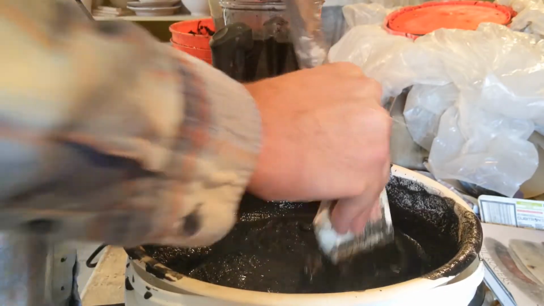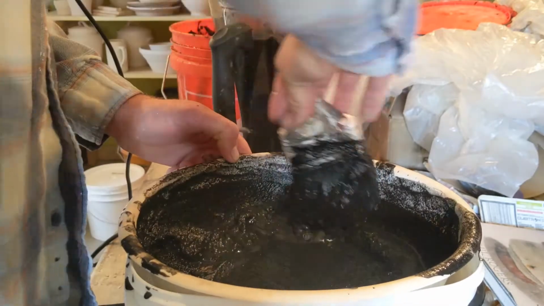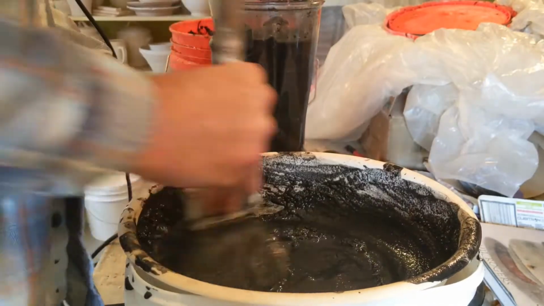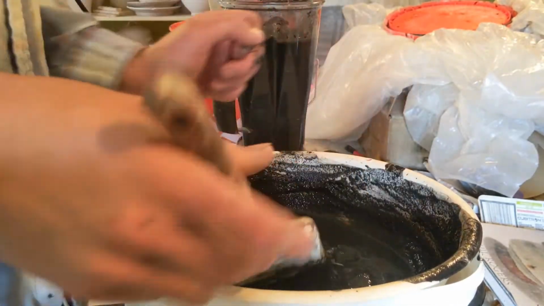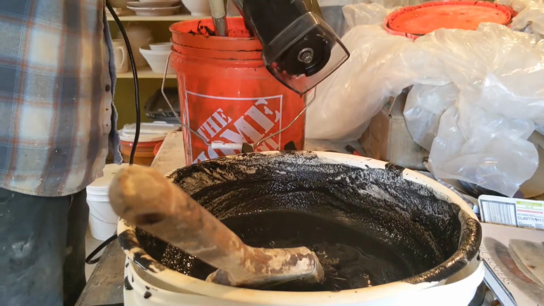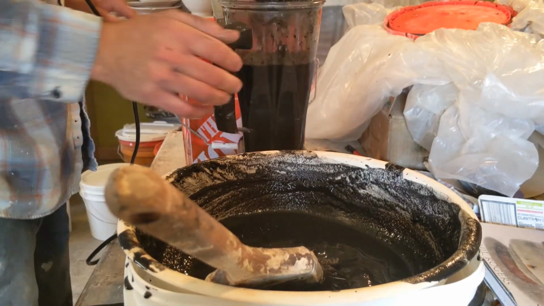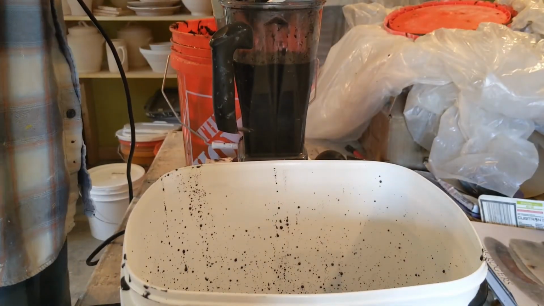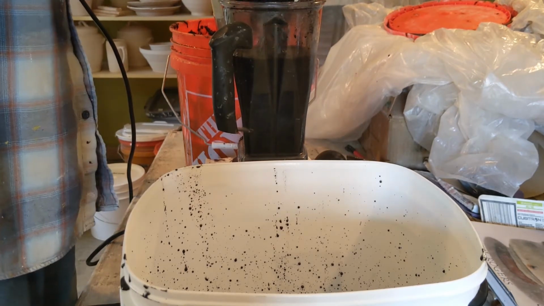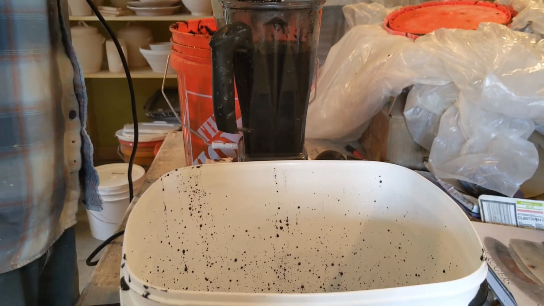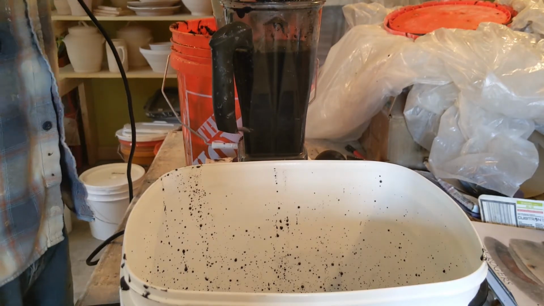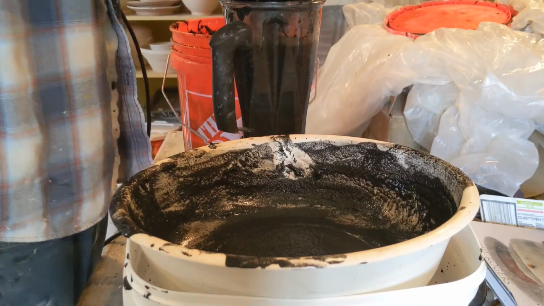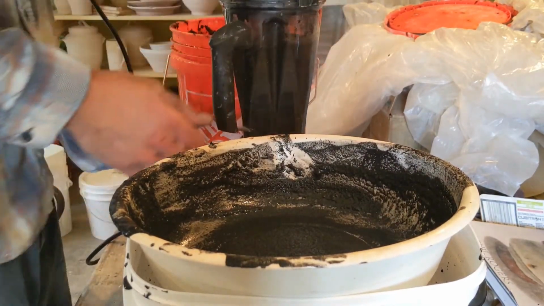There we go. We're now down to pretty much just the sludge. I'm going to try to push as much of this sludge through as I can, and the rest I'm going to add back into the blender for more processing. And this is only a 40 mesh sieve, so I'm not processing this down to anything extremely fine. You just want it to be able to stay more or less in suspension in your glaze. And ash glazes tend to be very thick anyway.